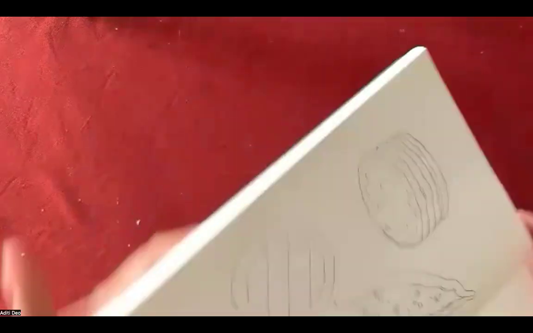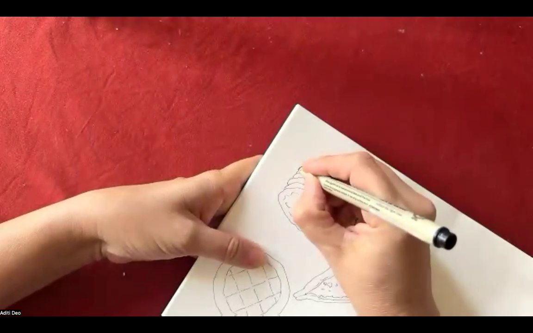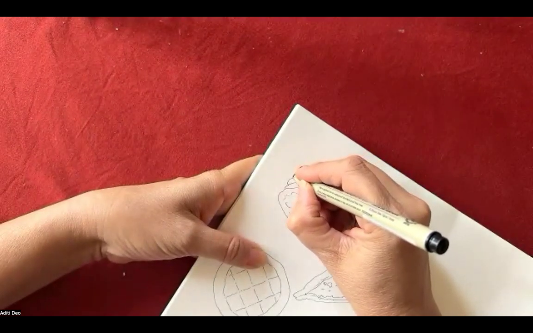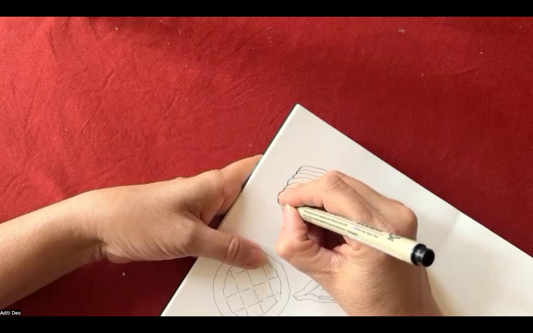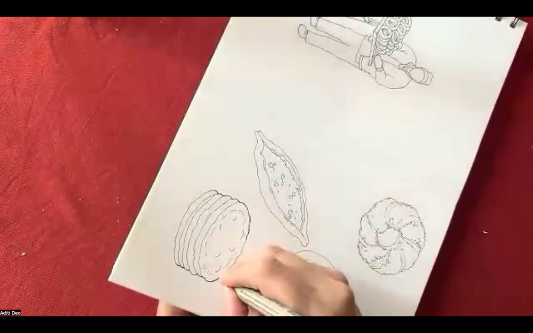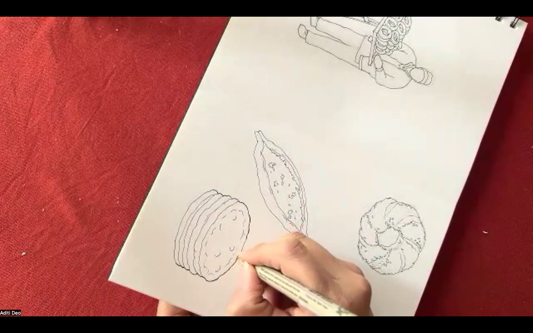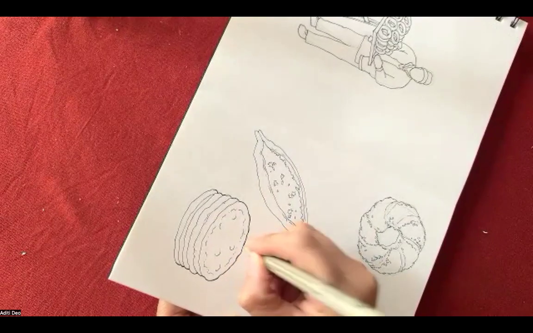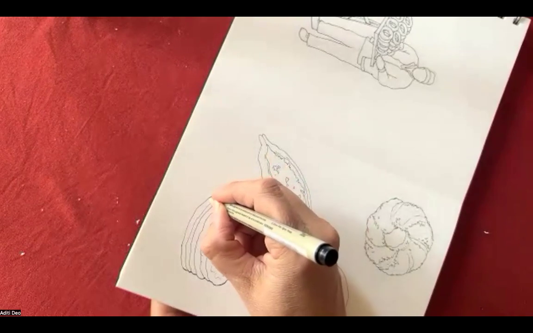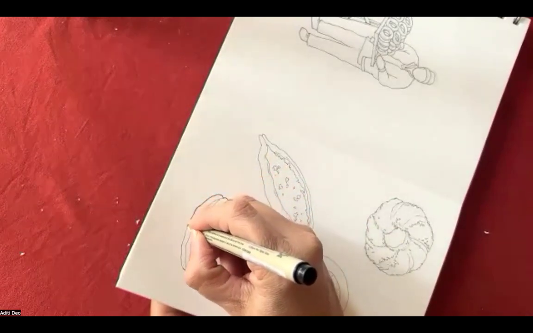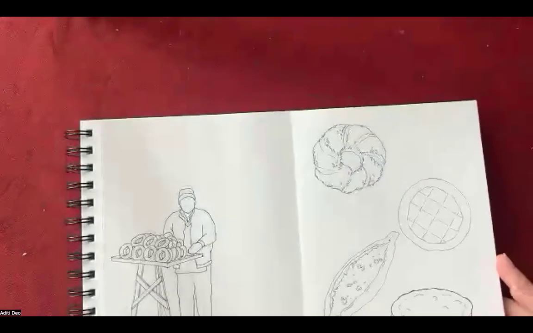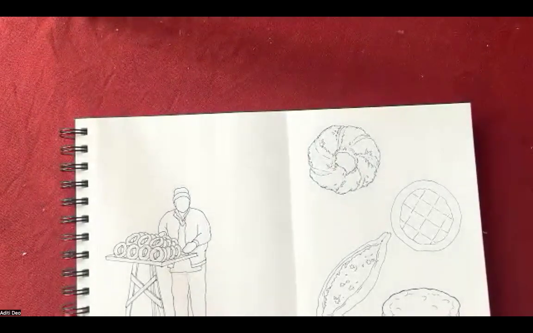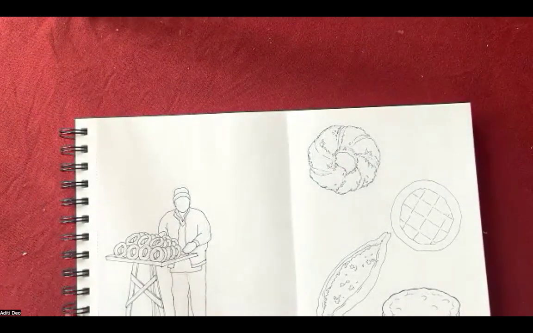So it will create more emphasis on the object, making it stand out. So you just silhouette around it. I need a fatter pen.